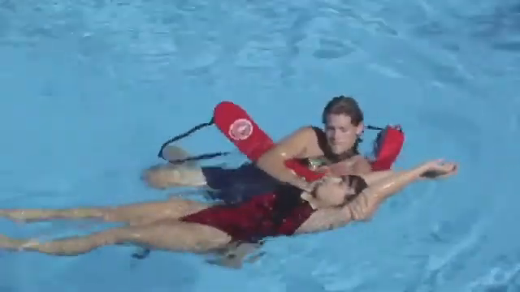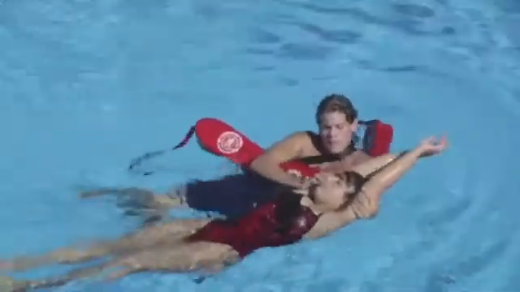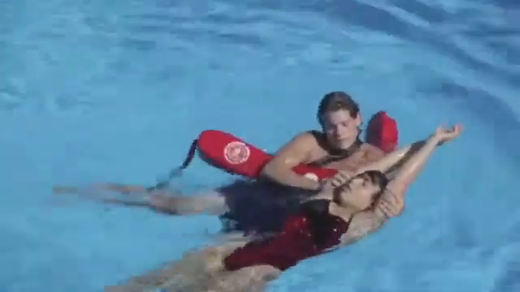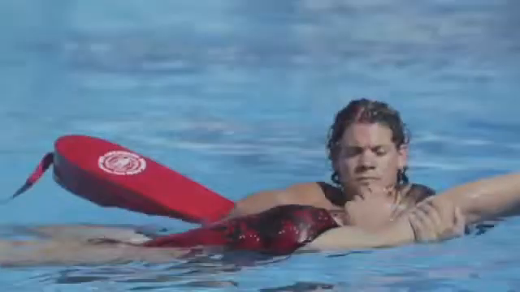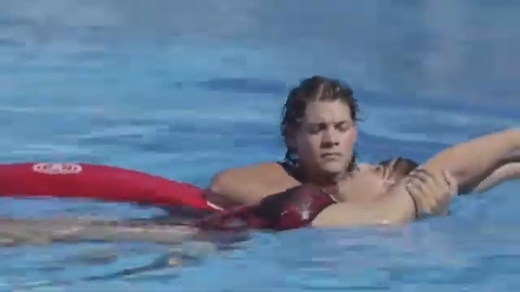Position the victim with her head close to the crook of your arm. Her head should be in line with her body. Check for consciousness and breathing. If the victim is in deep water, gently tow her to shallow water if possible. Continue to monitor her condition.